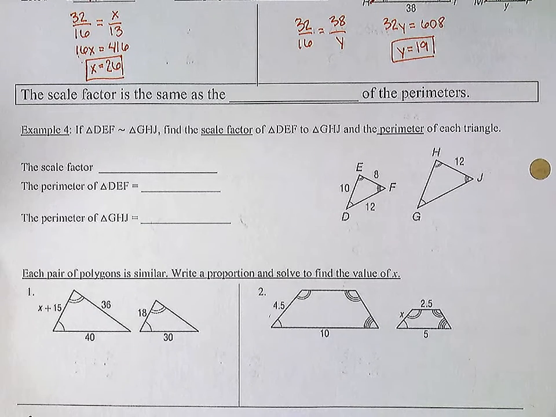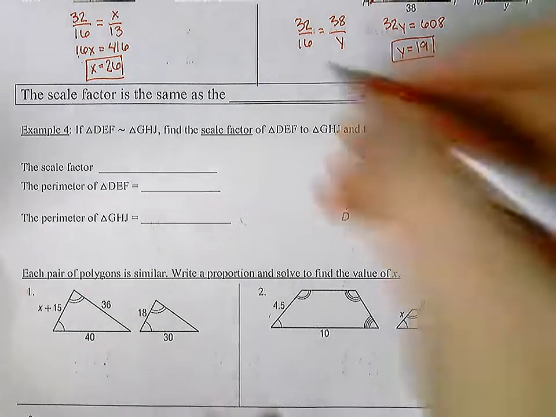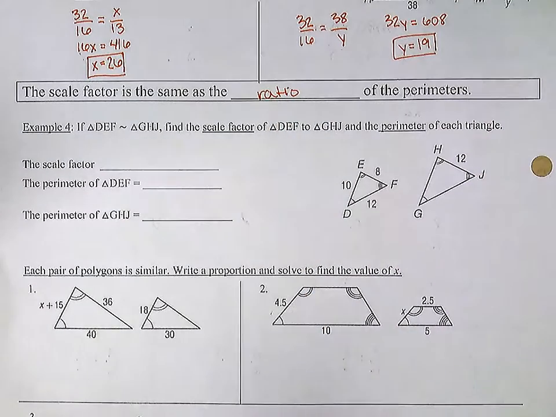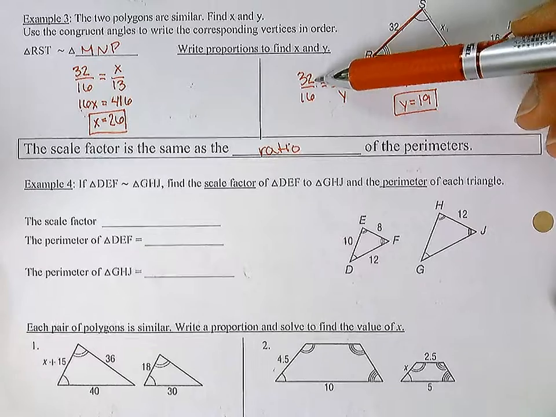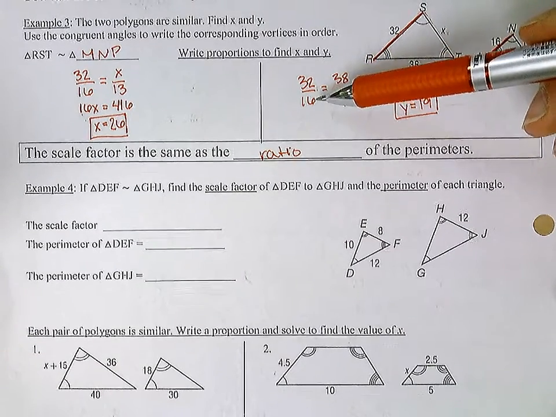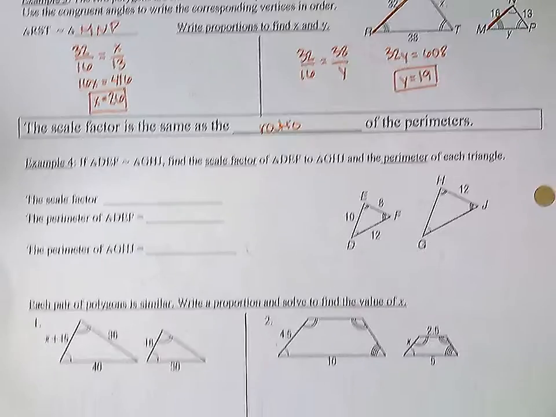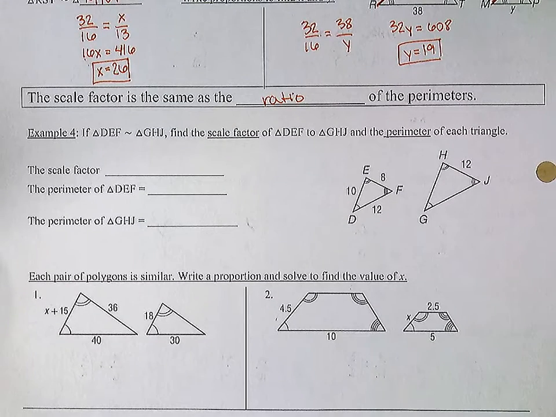All right, then moving on here, the scale factor is the same as the ratio of the perimeters. So what this is saying is that your scale factor you find in your similar triangles, for this one over here, it would have been 2 over 1. That would have been my scale factor for this problem. That scale factor is the same as the scale factor of your perimeters. So you can find the perimeter of one of them and then find the scale factor between your sides to find the perimeter of the other polygon. So that's what we're going to do in example 4.